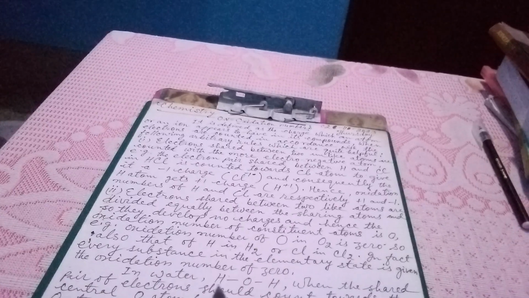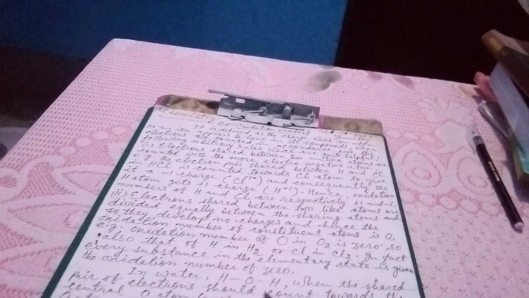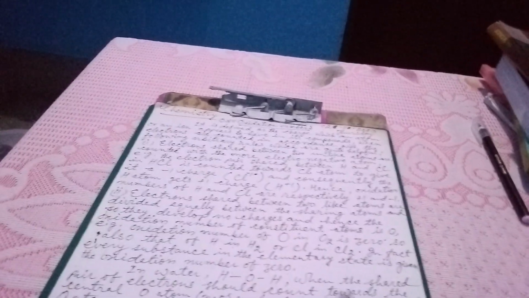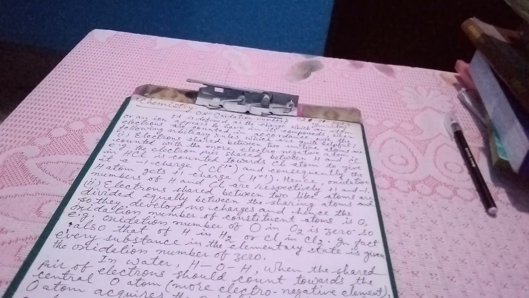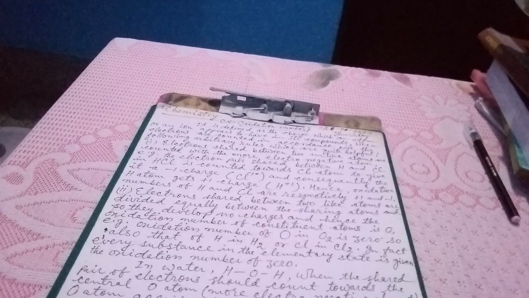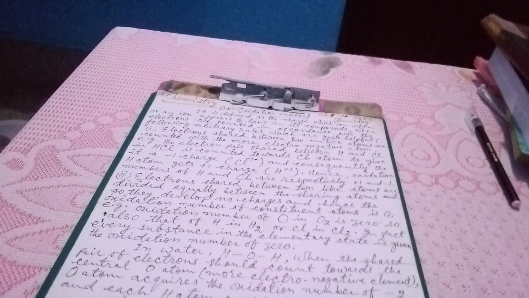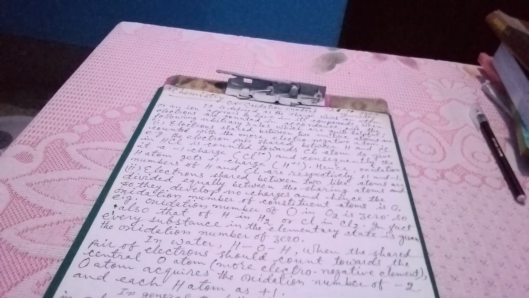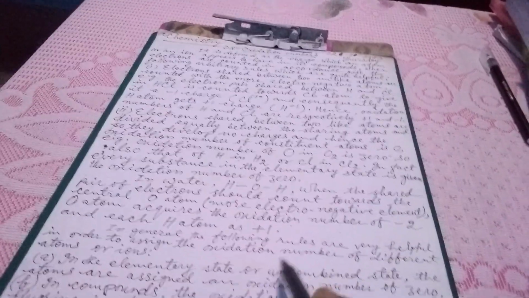In water, H single bond O single bond H, the shared pair of electrons is counted towards the central O atom, the more electronegative element. The O atom acquires the oxidation number of -2, and each hydrogen atom has +1. In general, the following rules are very helpful in order to assign the oxidation number of different atoms or ions.